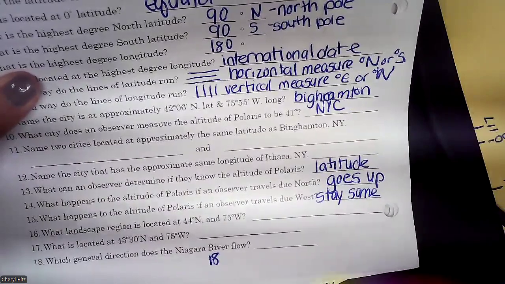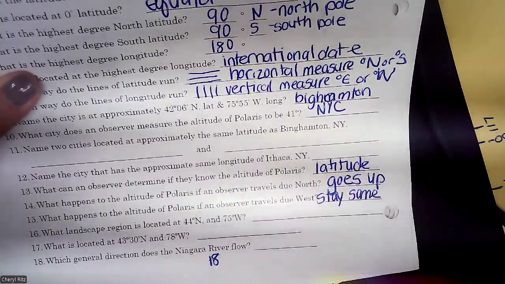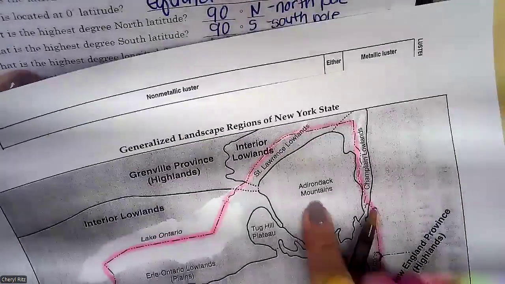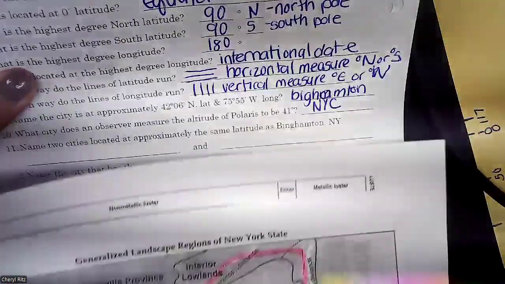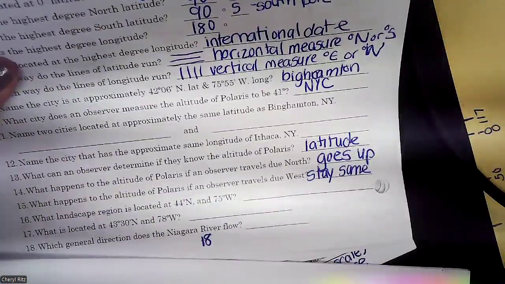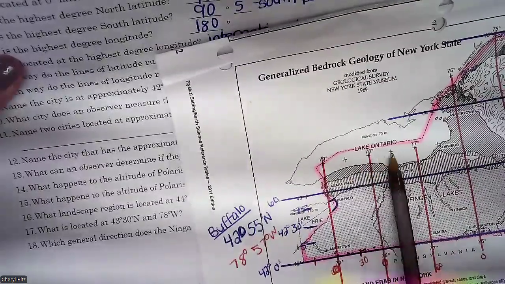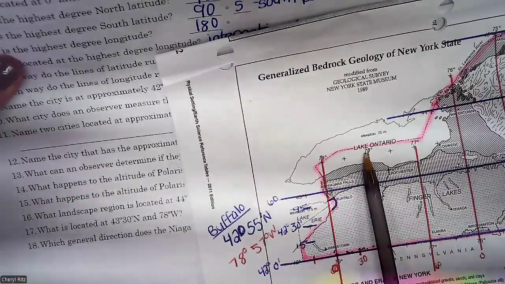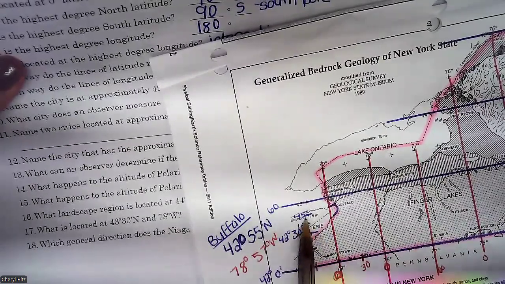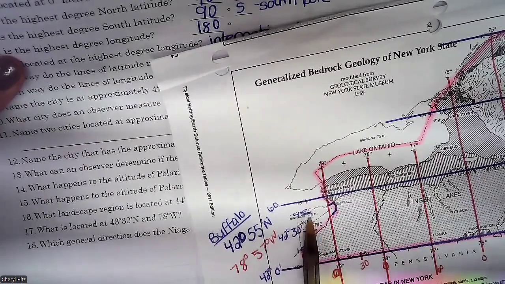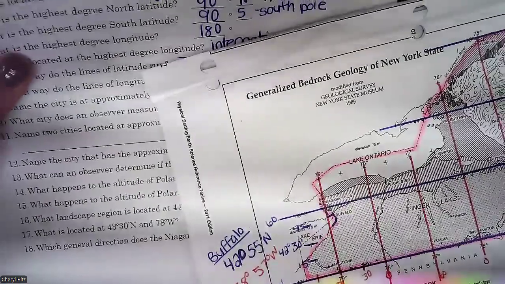What landscape region is 44 north and 75 west? That is the Adirondacks. Had to use both maps at the same time to figure that one out. And what is located at 43 30 and 78 degrees west? Right here, Lake Ontario. What direction does the Niagara River flow? Remember, it flows north because of the elevation of 175 and an elevation of 75. So the Niagara River flows due north.